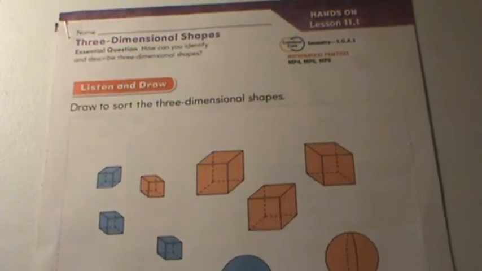Alright, so for Tuesday, April 7th, we are going to start chapter 11. You should find the chapter 11 math pages in the packet that I gave out right before spring break. This is going to be talking about three-dimensional shapes. Our essential question says, how can you identify and describe three-dimensional shapes?